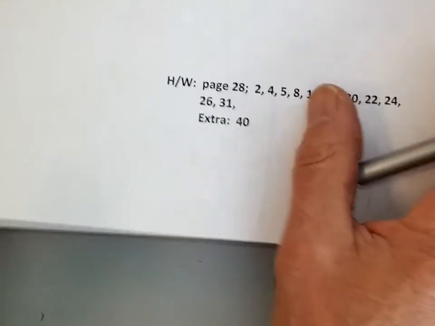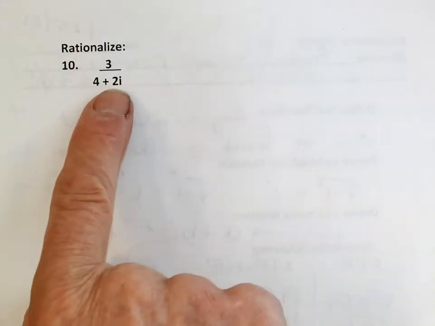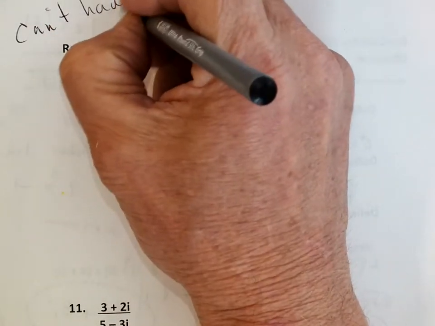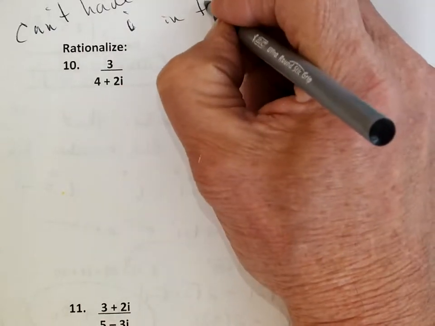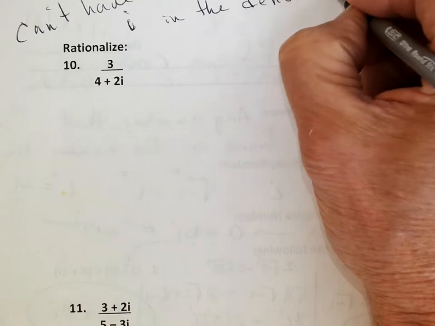Okay, turn the page. All right. So what I did is I said we can't have i in the denominator, okay? So we can't have i in the denominator. Right?